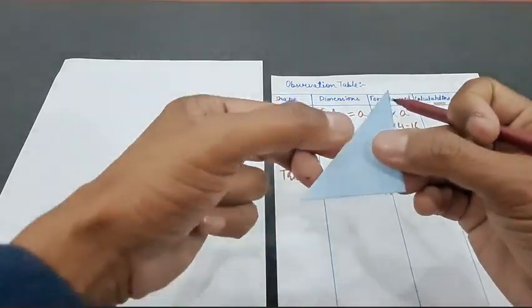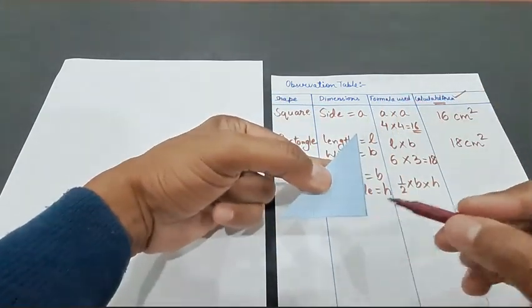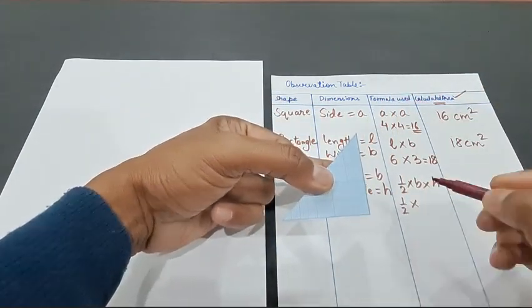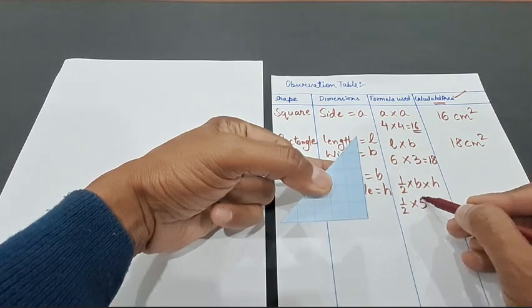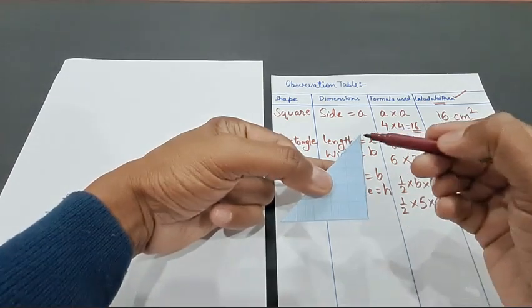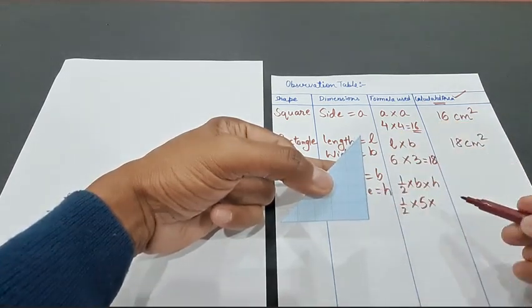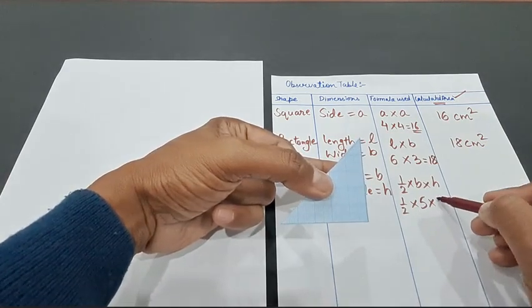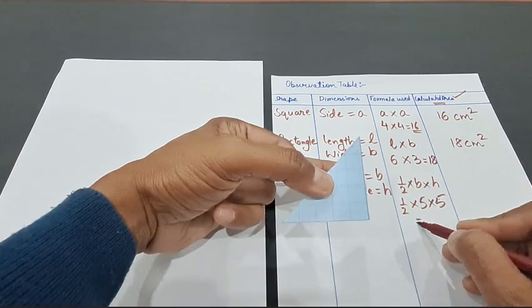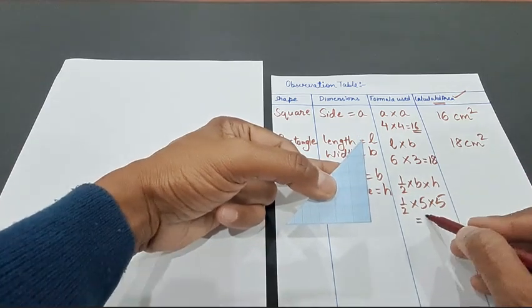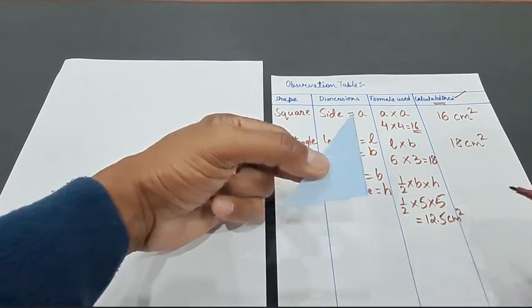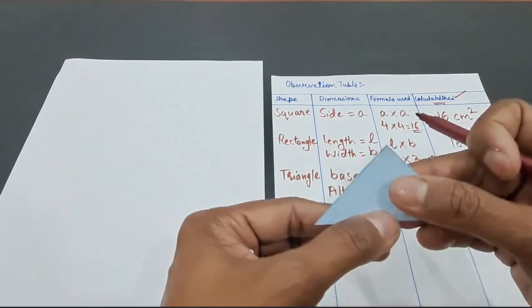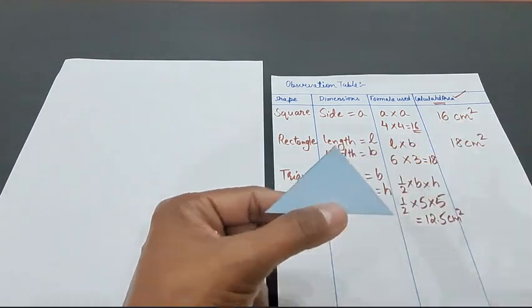If you can count along the length here, the base, half into, how much is the base here? 1, 2, 3, 4, 5. And how much is the height here? 1, 2, 3, 4, 5 again. So we have this calculation as 25 by 2, which is 12.5 centimeter square. Now can we verify that by counting all the small squares?